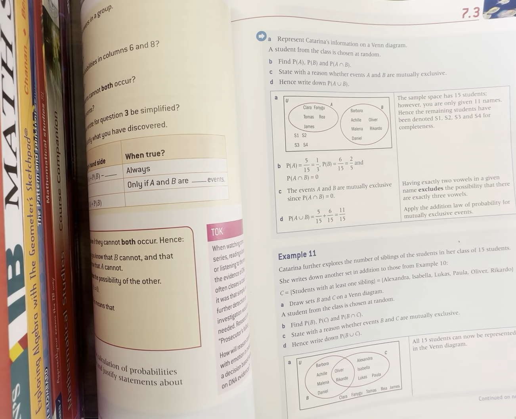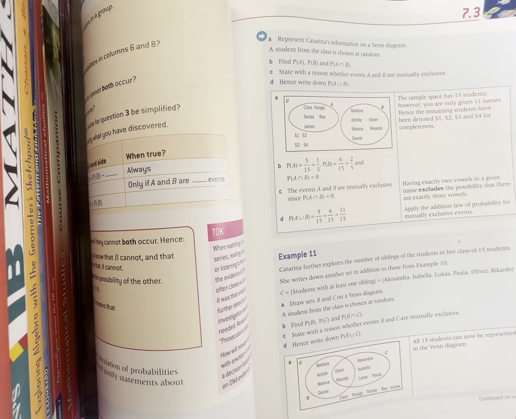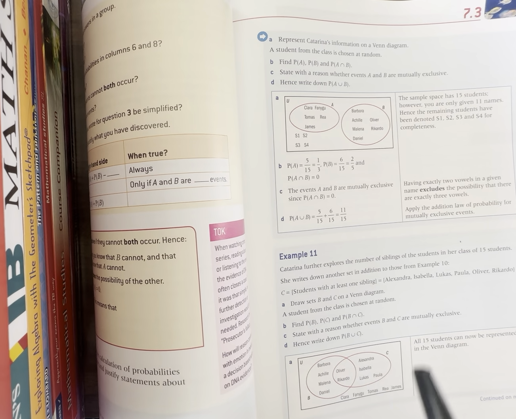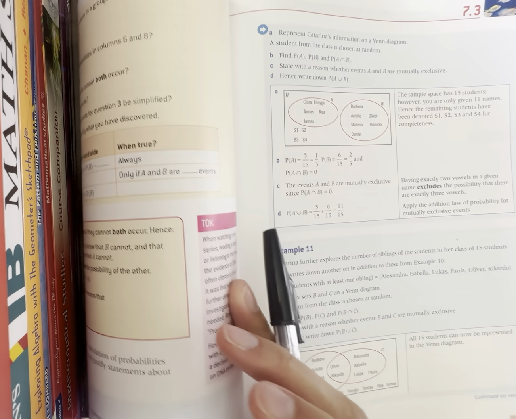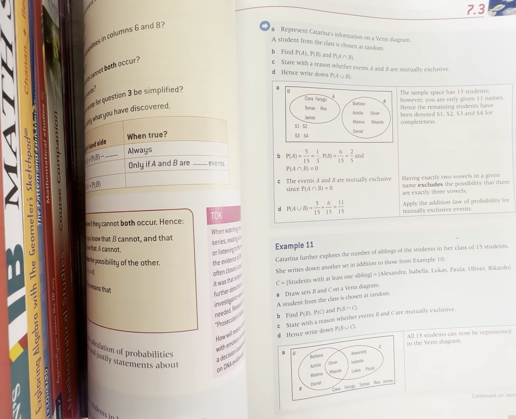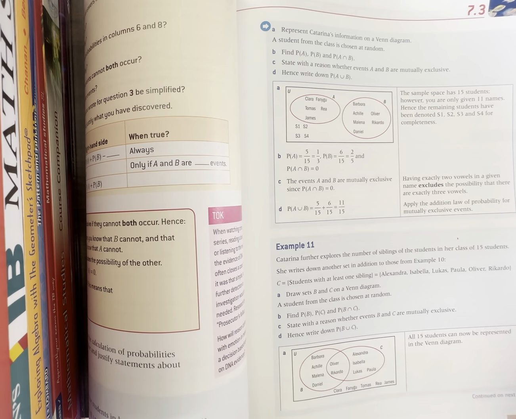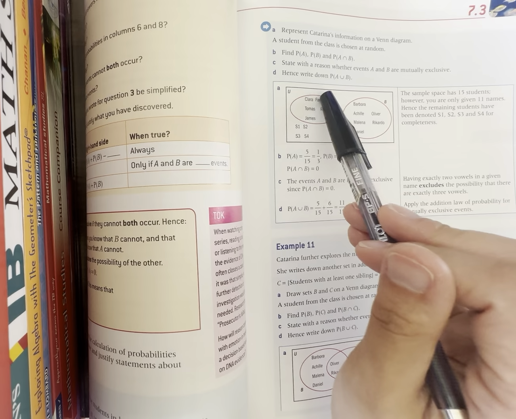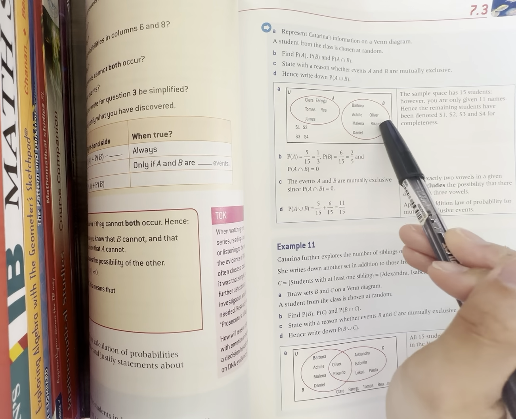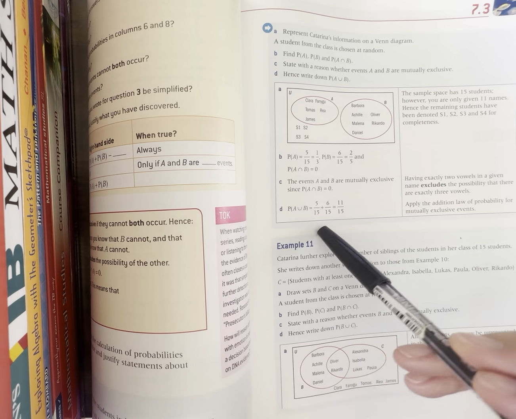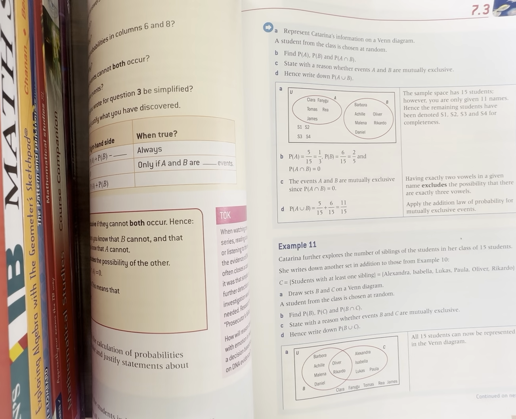And that would be for letter C. Okay. And then for letter D, we have the union. Now, what I tell you is when you're looking for the union, all you have to do is just add all of the separate parts. Okay. In this case, there are no overlaps, sorry. So all you have to do is add the 5 plus the 6 over the same total, which is 15. And that should give you 11 over 15. Okay, so that I think is pretty straightforward.